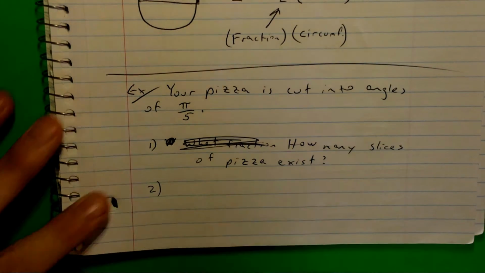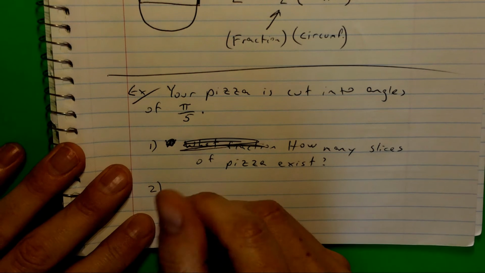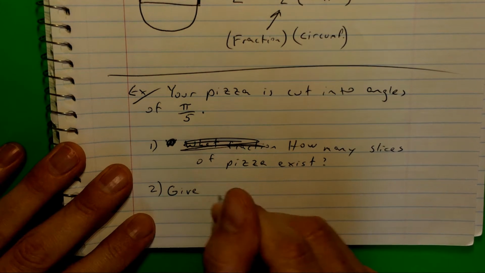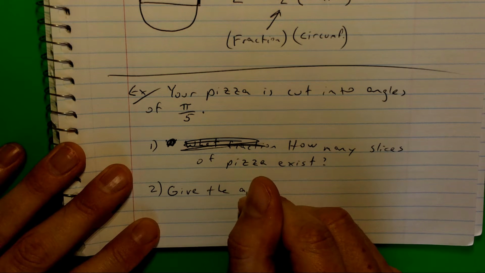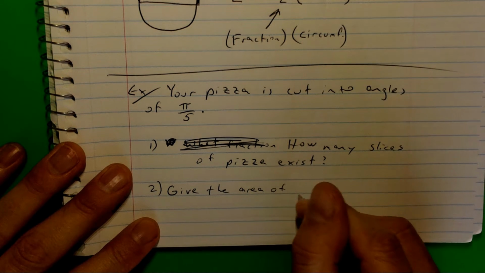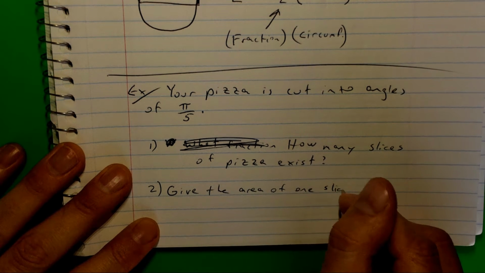Second, we'll give the area of each one.